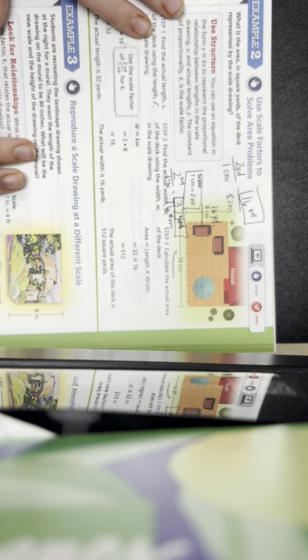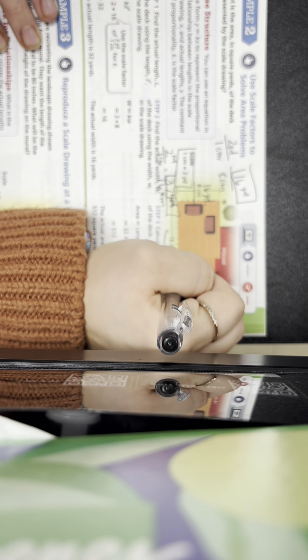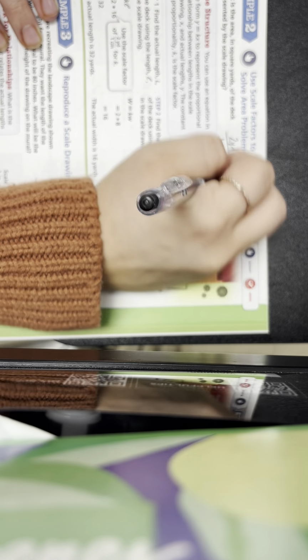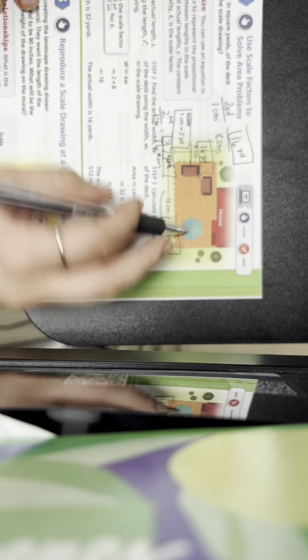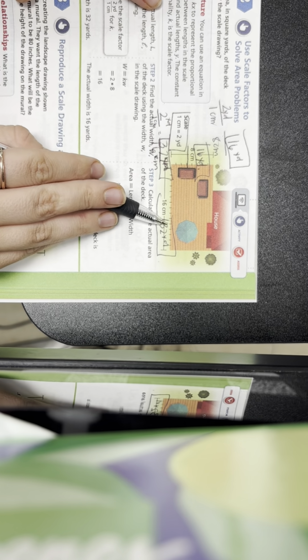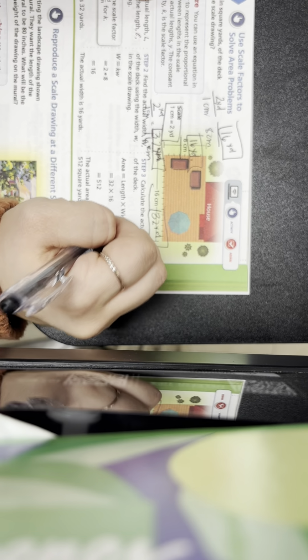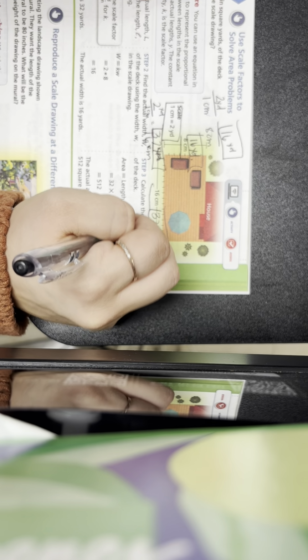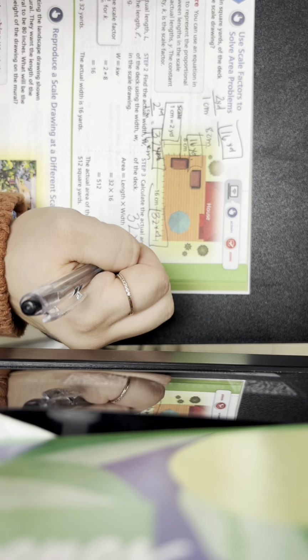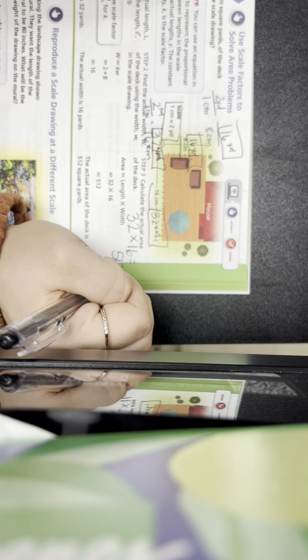Okay, and then the last thing I need to do is, I'm now given these measurements. So I find the area of a rectangle is length times width. Whoa, nope, it's base times height. My base is 32 times 16, which gives me 512 yards.